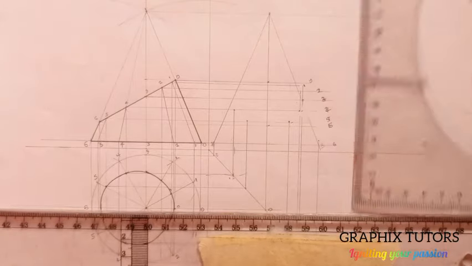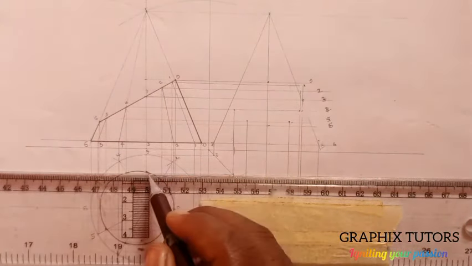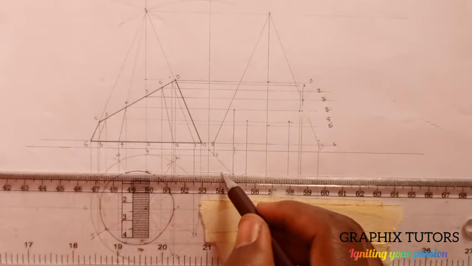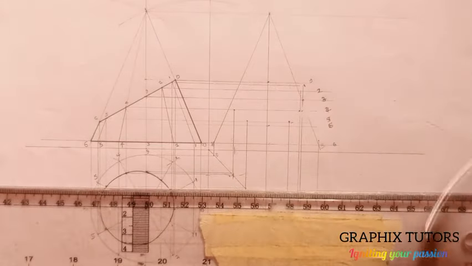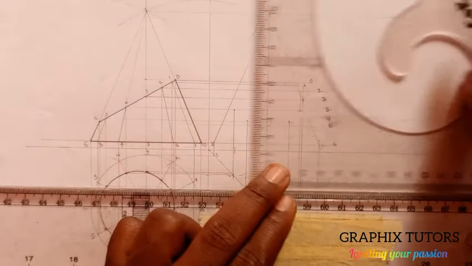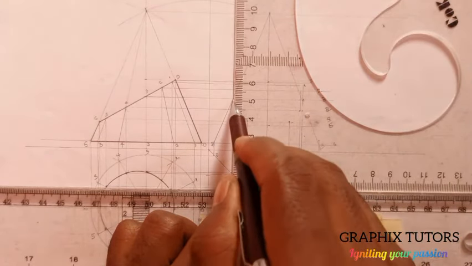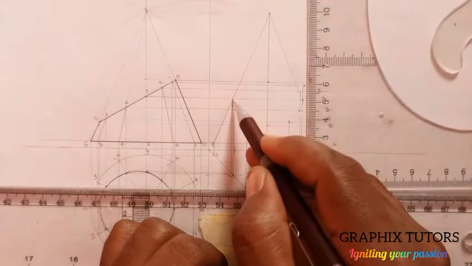Then the next one is 3 again, right? Which I've already done. So 3 will come and meet here, right? This is 3 here. And I'll project it up to where 3 is going to meet 3 here. So this is the line of 3 meeting each other here.